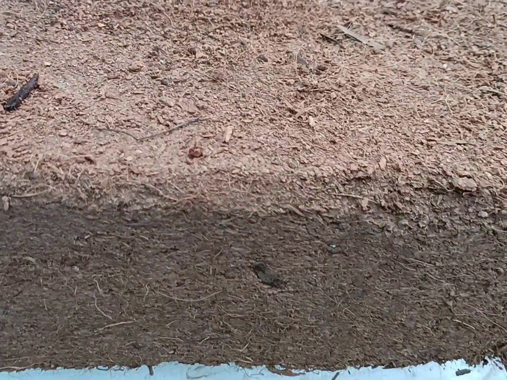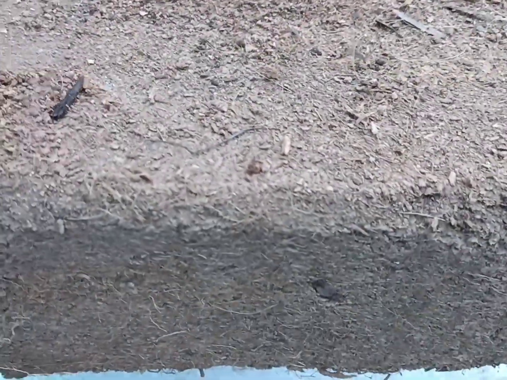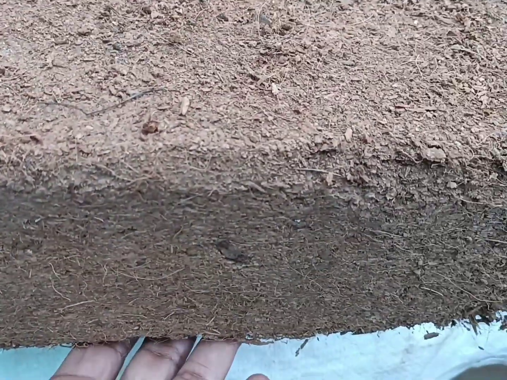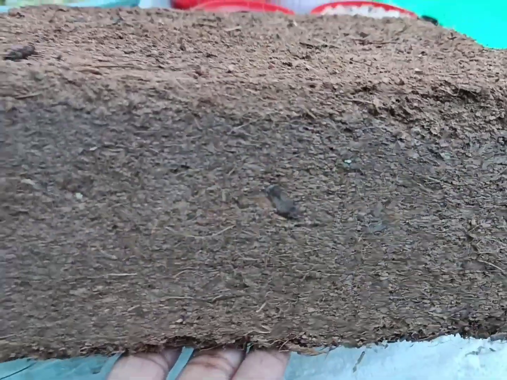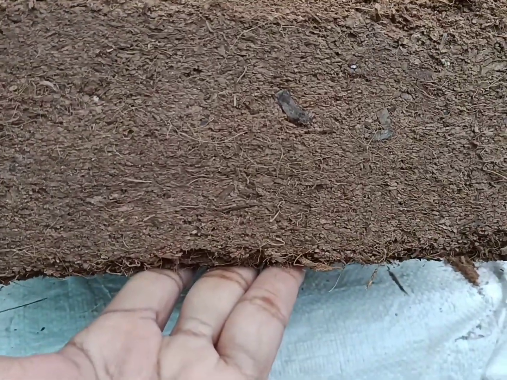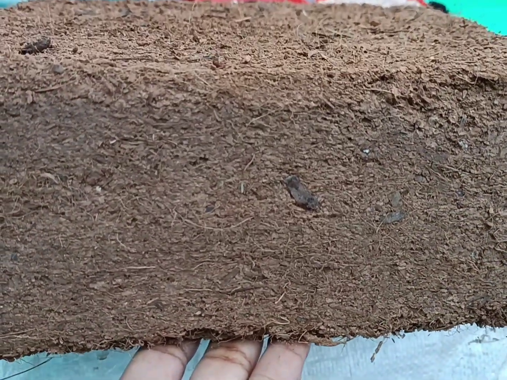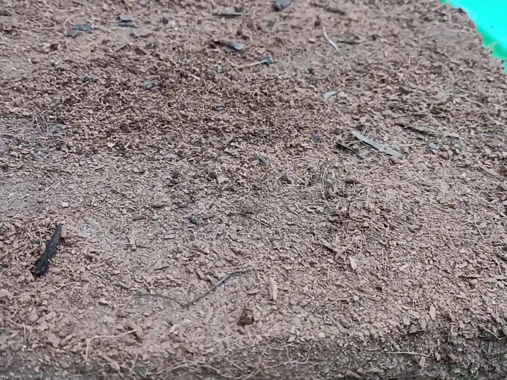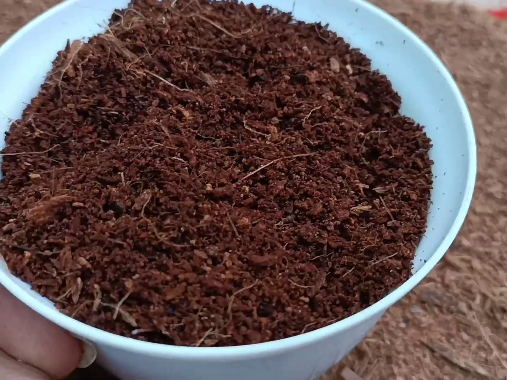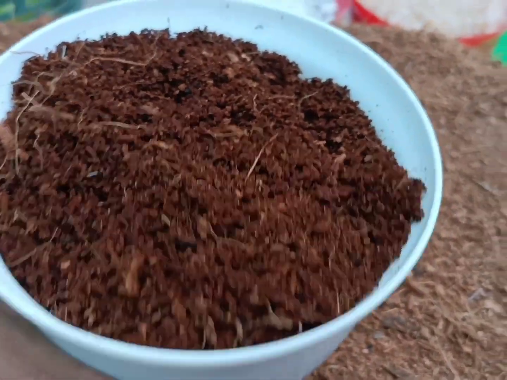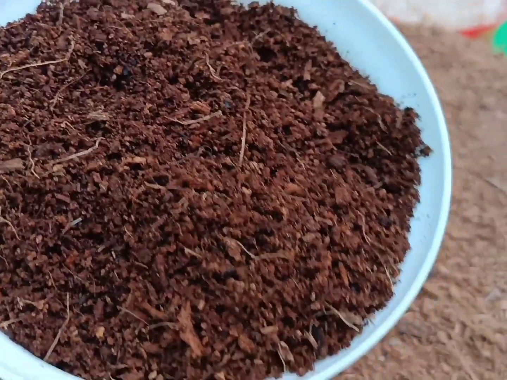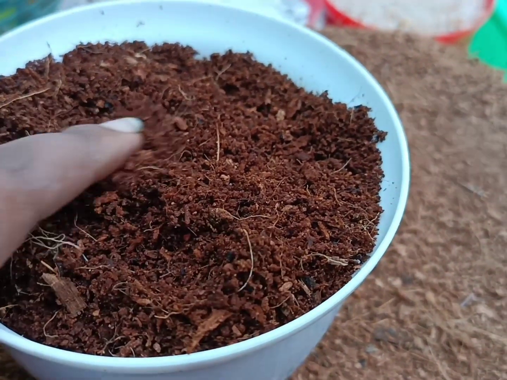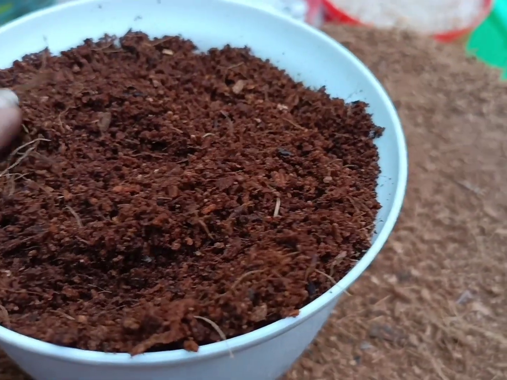Next, let us see about cocopeat. There are two types of cocopeat. One is low EC cocopeat and another one is high EC cocopeat. So low EC cocopeat is used as growing medium, whereas high EC cocopeat is used as bedding in animal farms. Cocopeat, as we know, is made from the pith inside coconut husk.